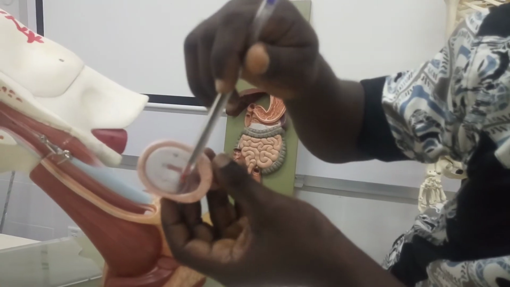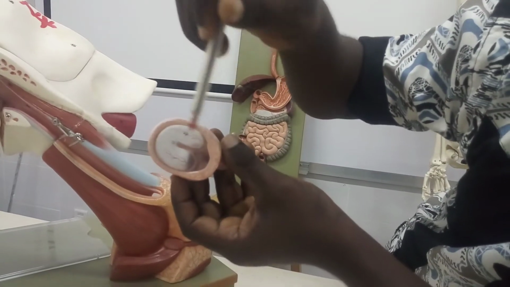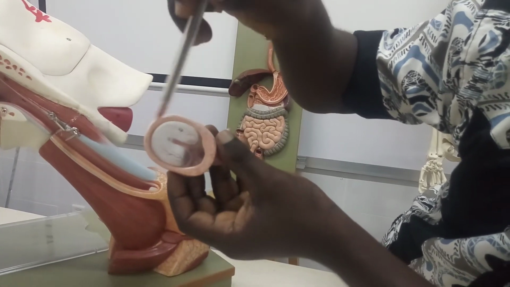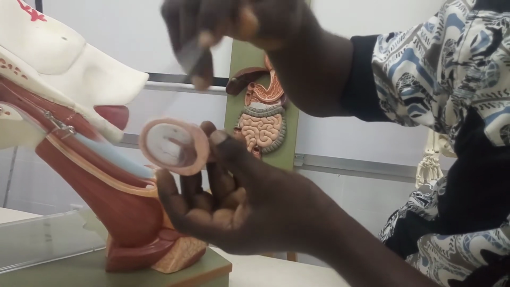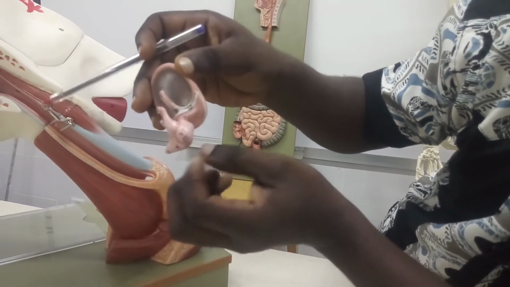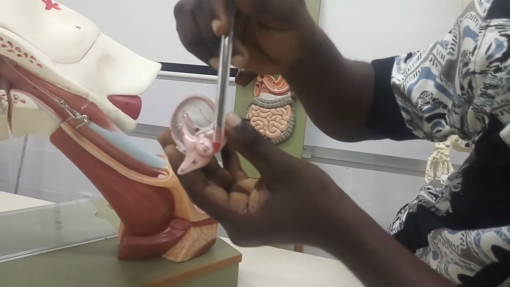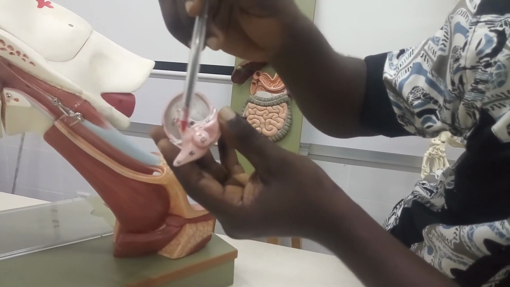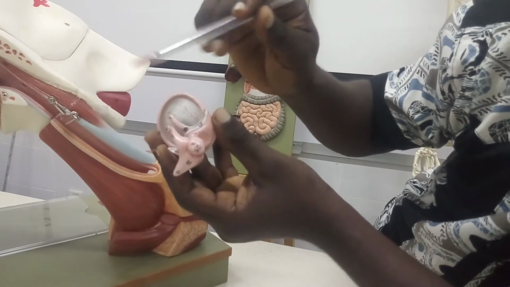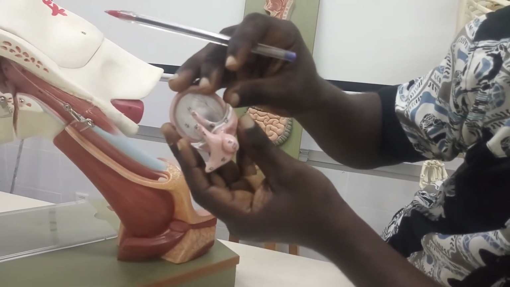Now, remember, look at the size of this, and we look at another portion known as the oval window. That one is small. Look at this size. Now, the middle ear therefore has these components, these ossicles. These ossicles are the smallest bones in the body. They are actually part of the axial skeleton. They are found in the ear.